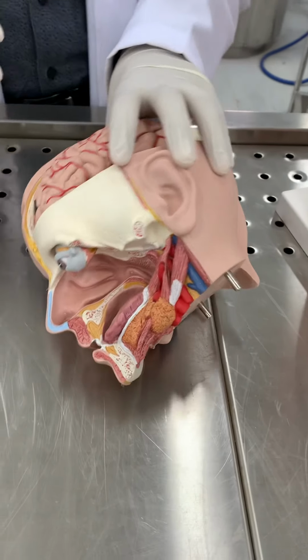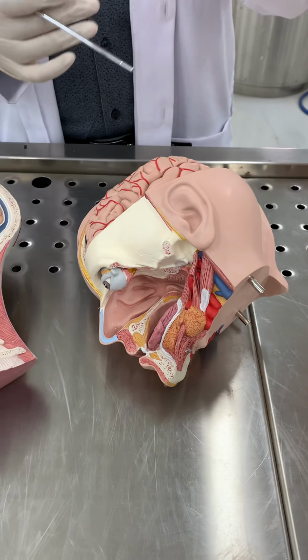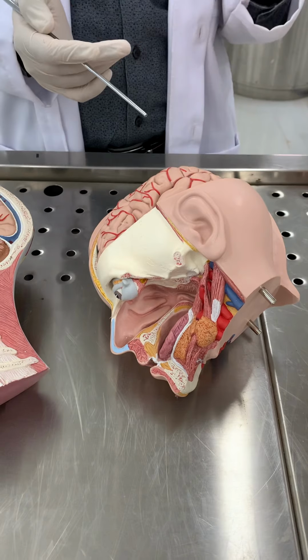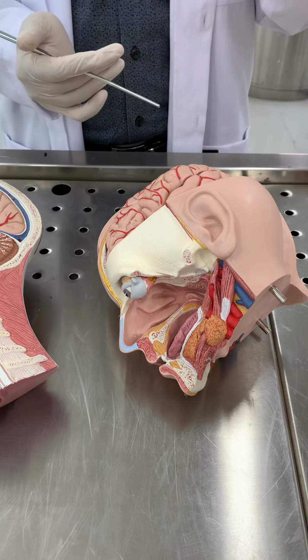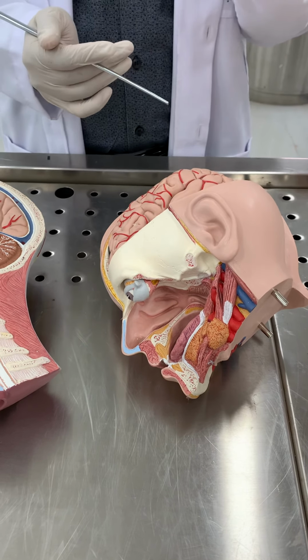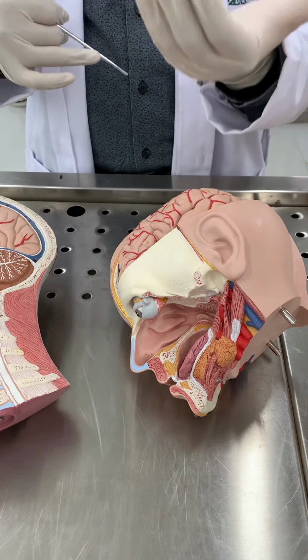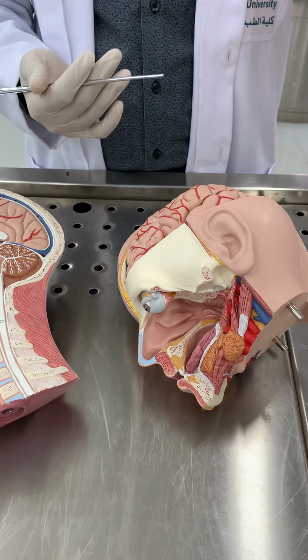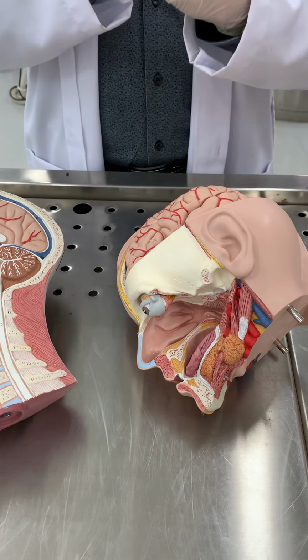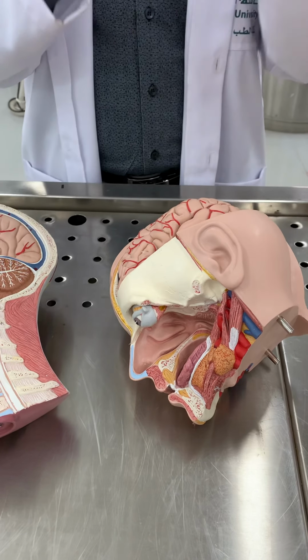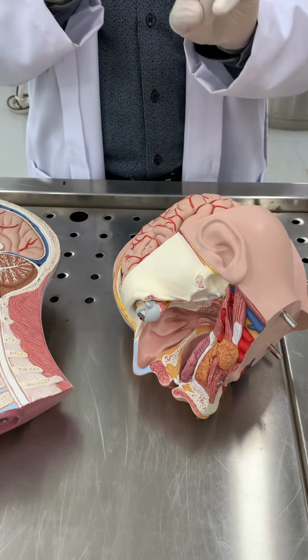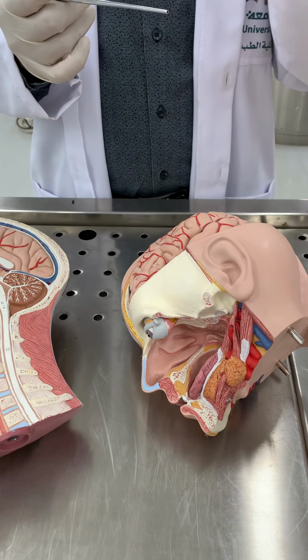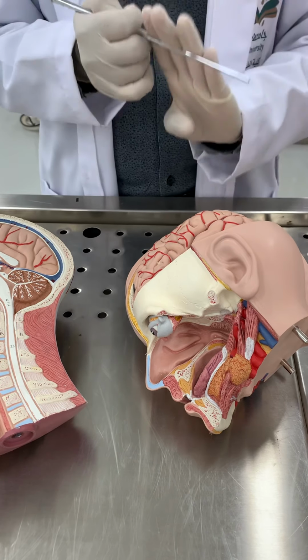Tongue is very important. This tongue is divided into anterior 2/3 and posterior 1/3, and you should know the nerve supply of the tongue perfectly. Anterior 2/3 and posterior 1/3. What is the nerve supply? There are four nerves which are basically associated with the tongue. 5th cranial nerve, 7th cranial nerve, 9th cranial nerve, 10th cranial nerve.